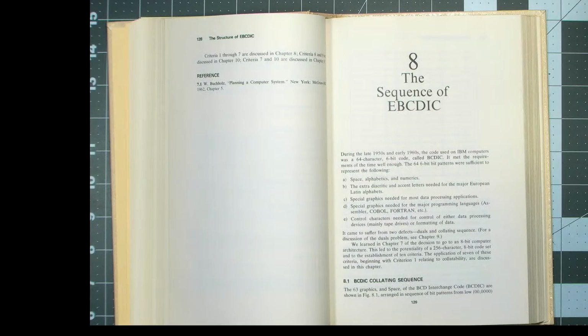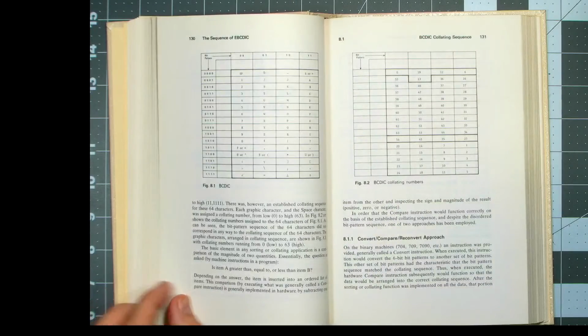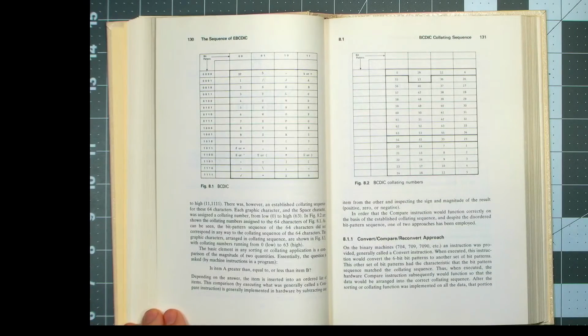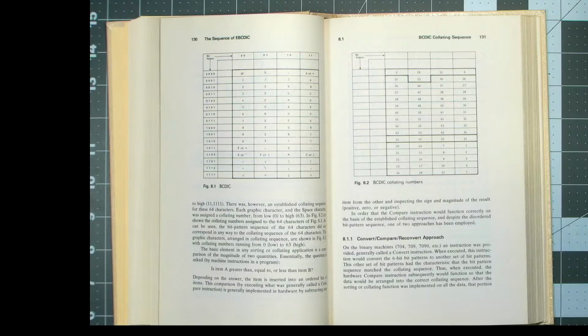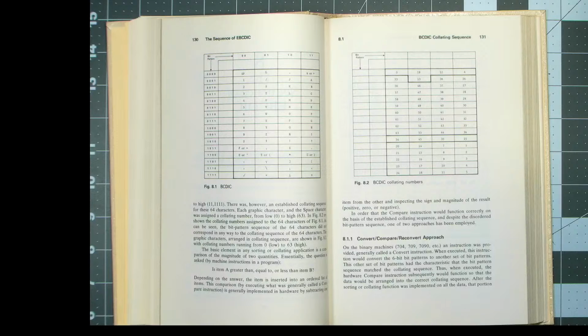The BCD collating sequence is arranged in this lovely bit pattern where we have the numbers, the last third of the alphabet, the middle third of the alphabet, the first third of the alphabet, and each of those groups is padded out by special characters. So you can't collate by bit pattern, only by those shorter sequences.